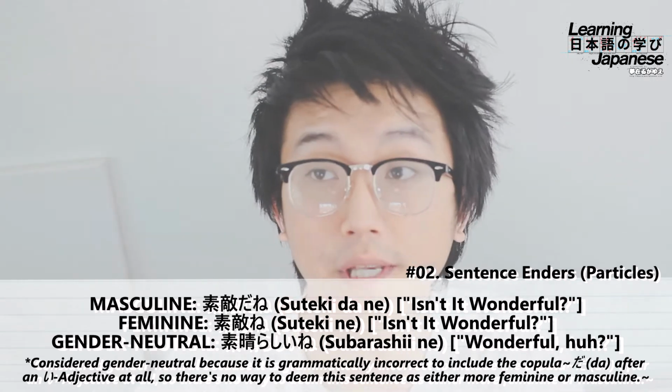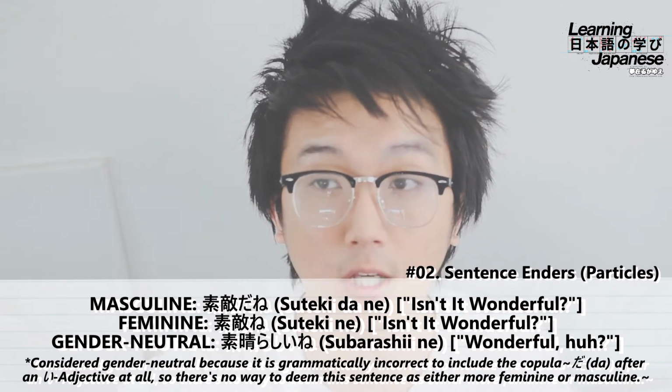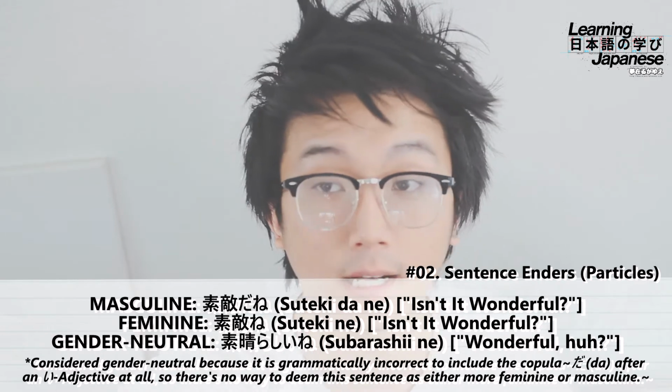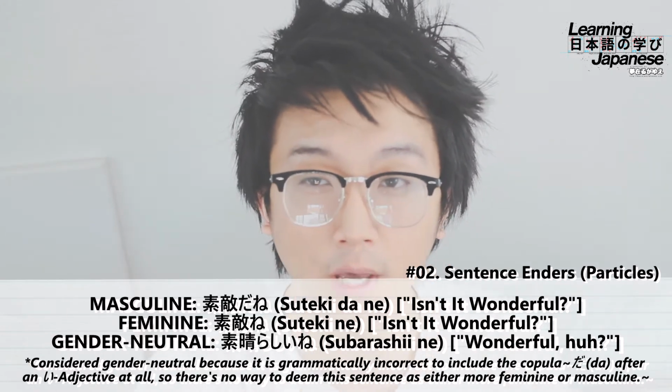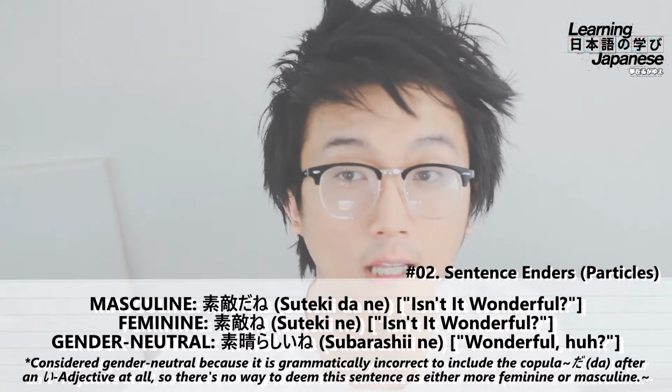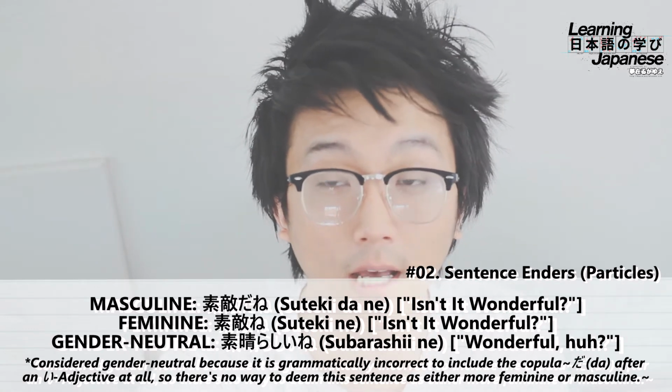You can't. If you're using a na adjective and it's the end of a sentence, the copula da is kind of optional there. So in the case of an e adjective, if we ended the sentence with an e adjective, both male speakers and female speakers, based upon our guidelines here, would just say the exact same thing. They would just say the e adjective and end the sentence.